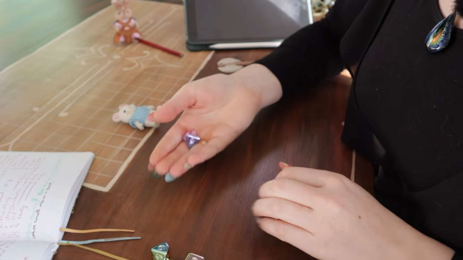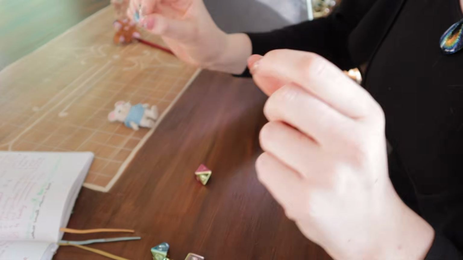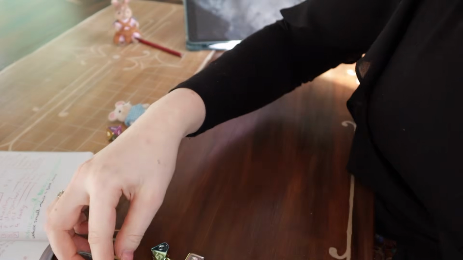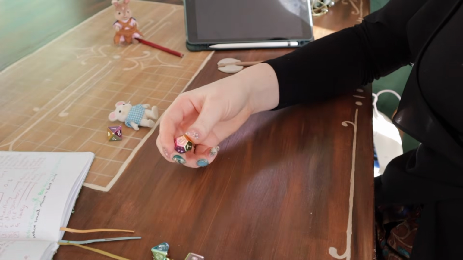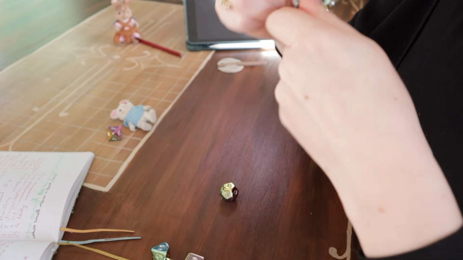So we have a d8 right here. That's a 1, so they are going to have little horns because they're a little tiefling. And then as a background, we are going to roll a d12 again. And that's an 8, so it's an outlander. So we are going to make a little bard out of this little mouse.